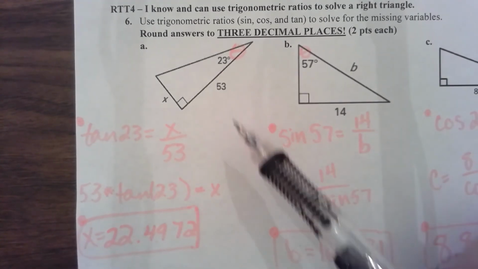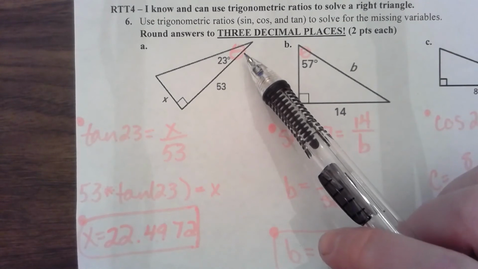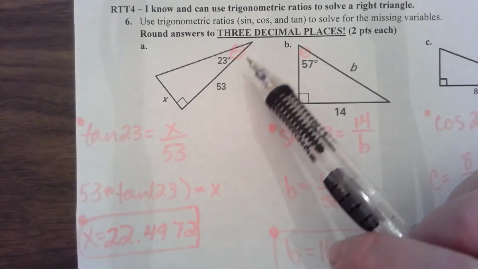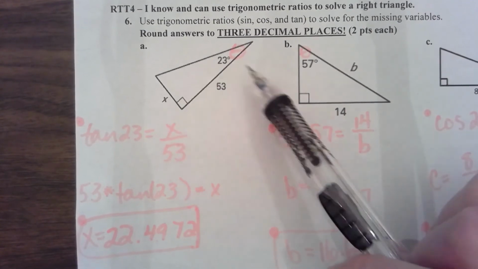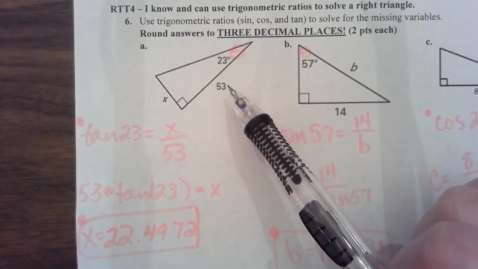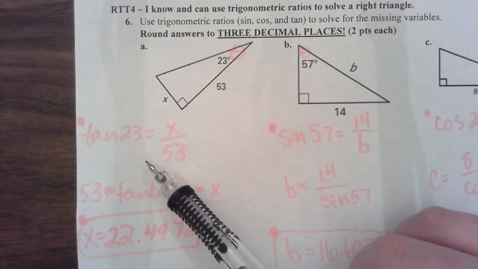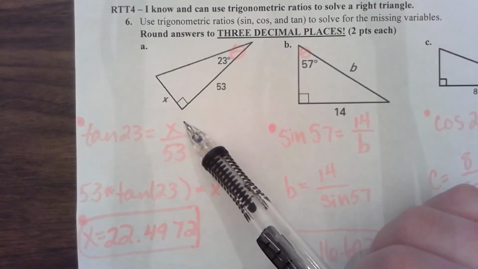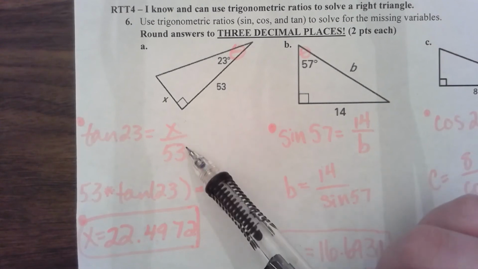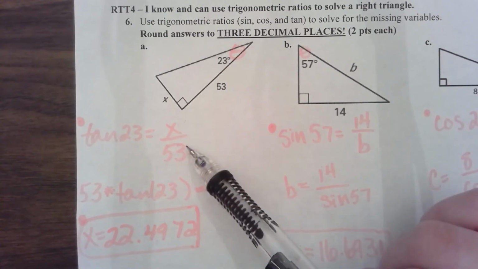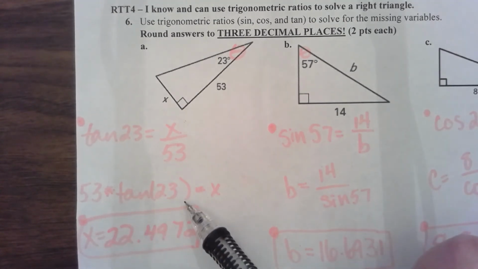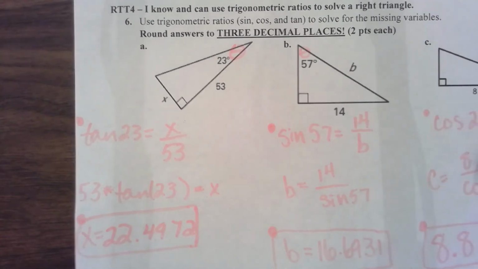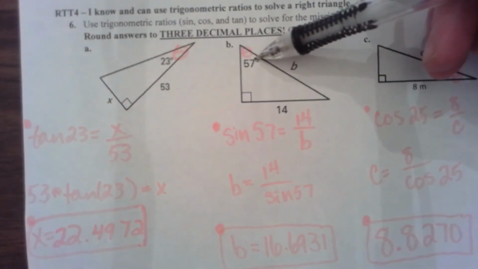So you have to pick an angle to reference from. So for this one, since they gave me the 23, I reference from there. So from this angle, I have the opposite side and the adjacent side, which means that I have to use the tangent function. So the tangent of 23 is equal to the opposite over the adjacent. The opposite was x, the adjacent was 53. So in order to solve for x, I multiply by 53 on both sides to get x alone. I just punched that into my calculator and I wrote down the decimal 22.4972.